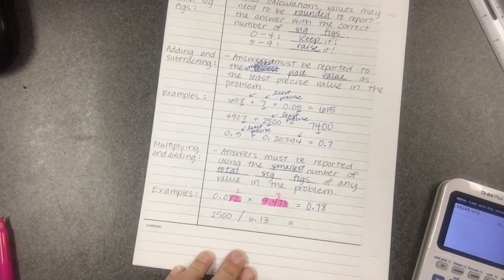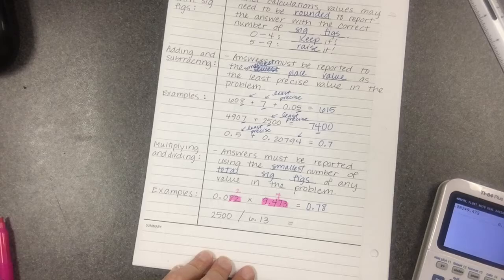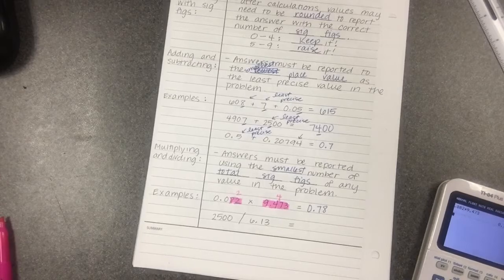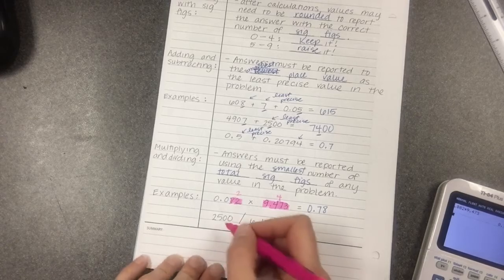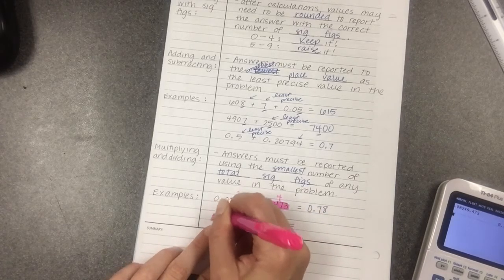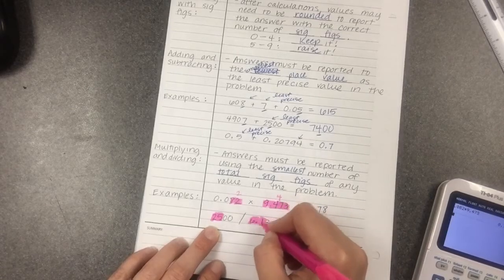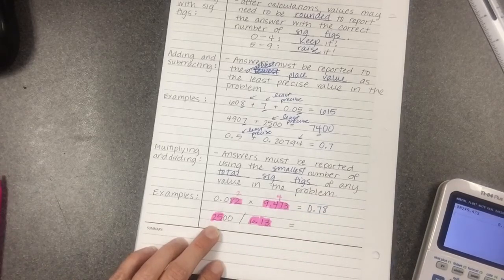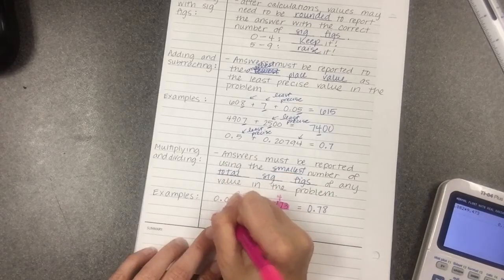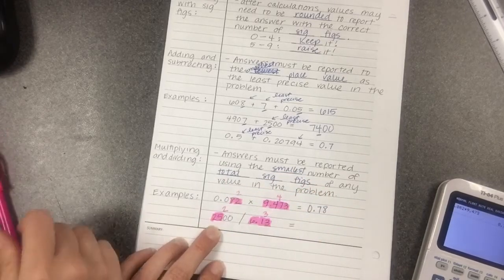Try it for the next one. Look at the number of significant figures, figure out which one has the fewest, do the math, and round your answer. If you look at this first value, the 2 and the 5 count as significant figures, but because there's no decimal present, the zeros do not. If I look at this value, no zeros, no problem, all 3 of those count as significant figures. Now I have 2 Sig Figs here and 3 Sig Figs here, which is the fewest? 2.